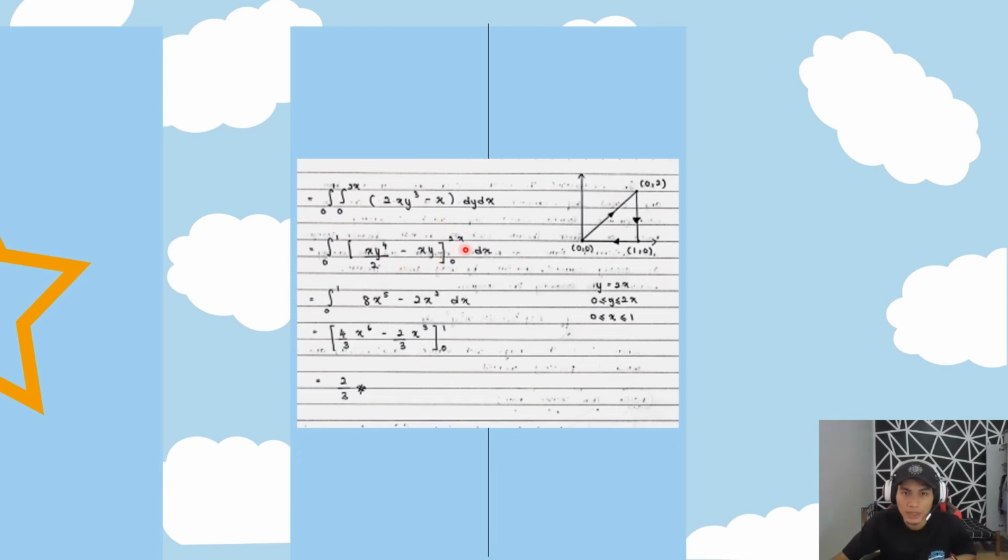Then we substitute 2x for y, so we will get 8x to the power of 5 minus 2x squared, dx. After that, we integrate in terms of x, so we will get 4 over 3 x to the power of 6 minus 2 over 3 x cubed. Then we substitute 1 for x, so we will get 2 over 3.